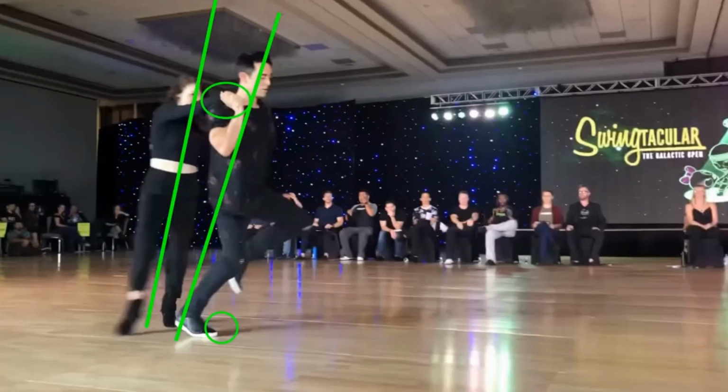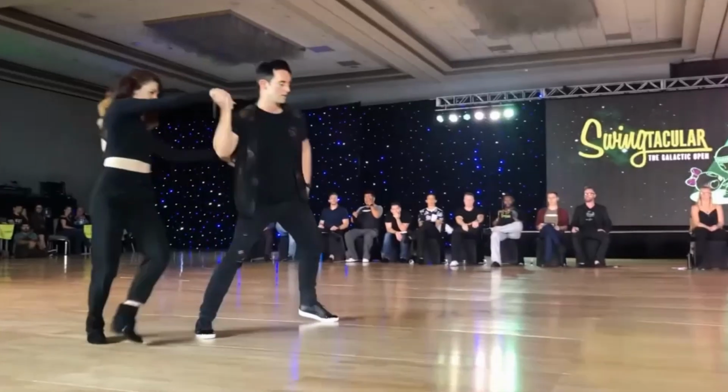So again, it's not wrong that the follow is in this position. It's just a natural consequence of the physics of how this pattern is led. I just want leaders to understand that that's what's happening to the follow on the other end of this connection, and to react to it appropriately out the other end.